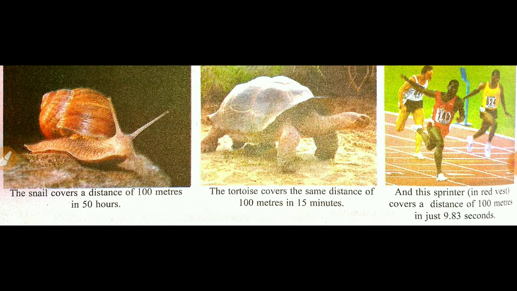Very good. Let's start the chapter Motion in physics, and today's topic is instantaneous speed, velocity, types of velocity and its examples. So let's start.